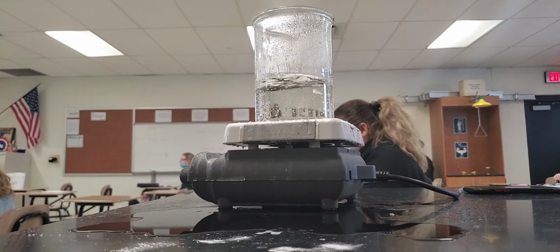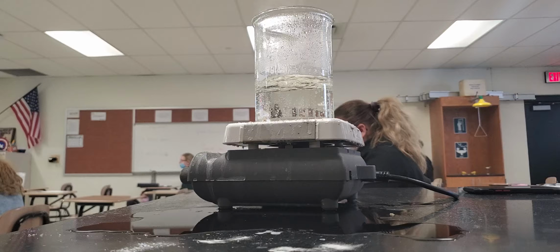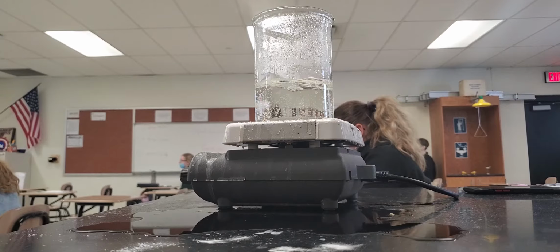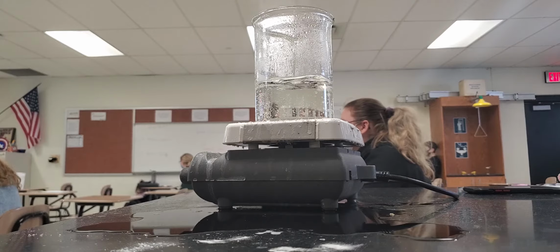C is the specific heat. It's a constant. Lead will always be 0.13 joules per gram per Celsius. Granite will always be 0.79 joules per gram per Celsius. So to allow our units to match, we have to use grams for our mass. Specific heat is joules per gram per Celsius, and temperature is in degrees Celsius.